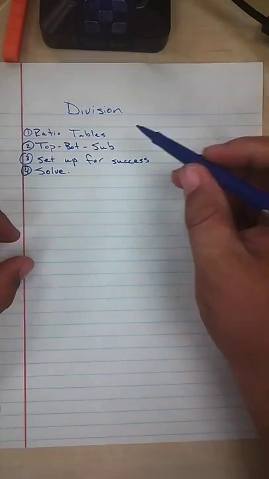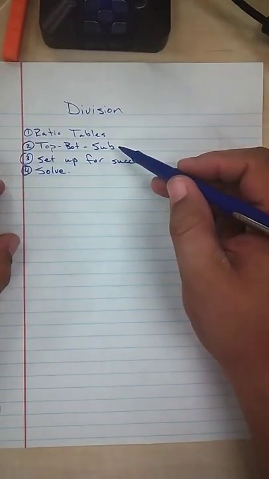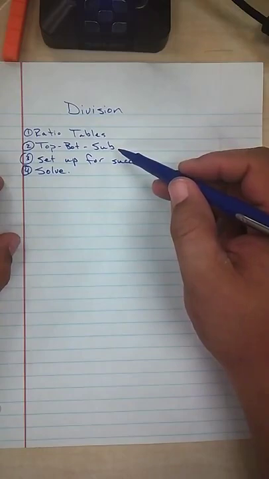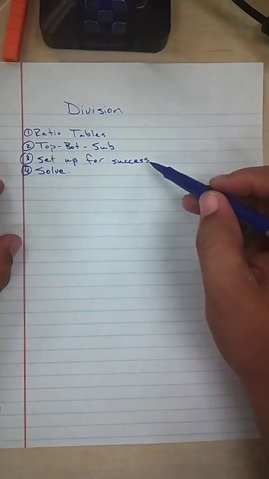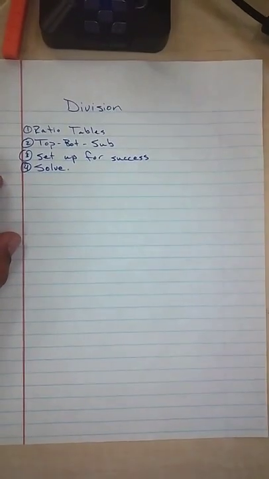I've received quite a few requests for videos over division, including the strategies that I use to help the kids. So today I would like to focus on four main things. As you can see here, I'm going to focus on ratio tables, explaining what those are, labeling them as top, bot, sub to help our students remember what to use when, setting up our problems for success, and then the overall solving of the problem.